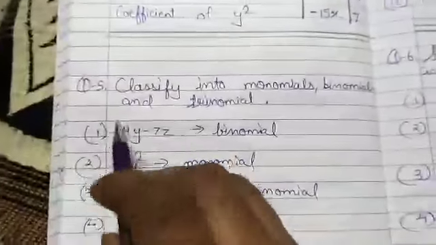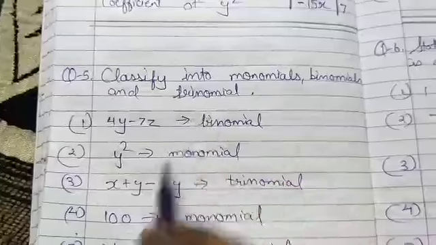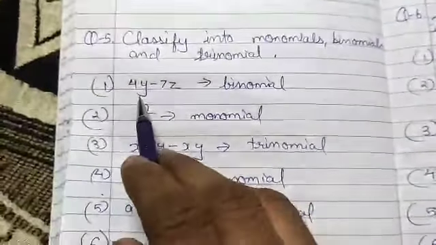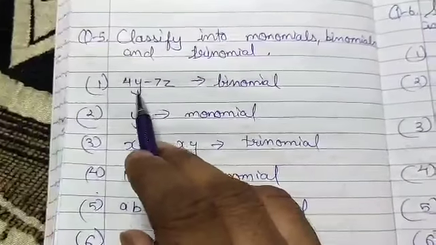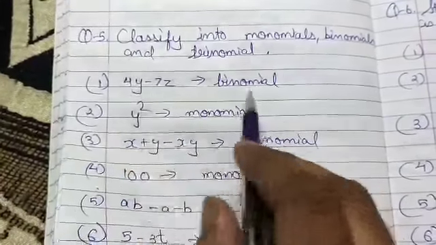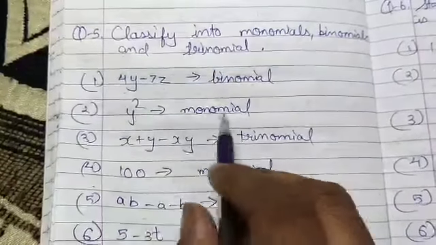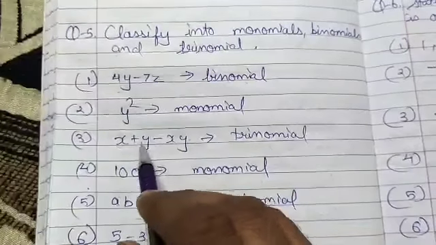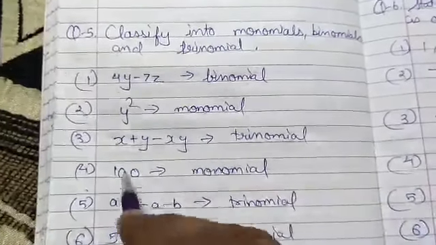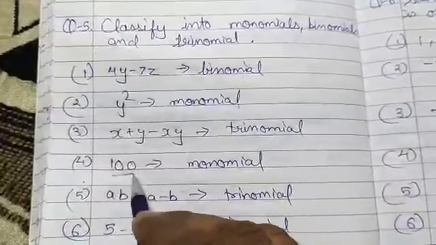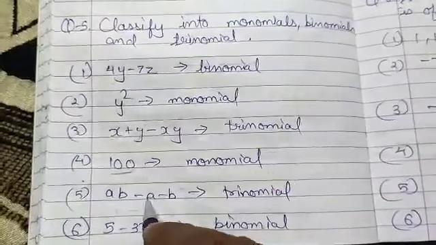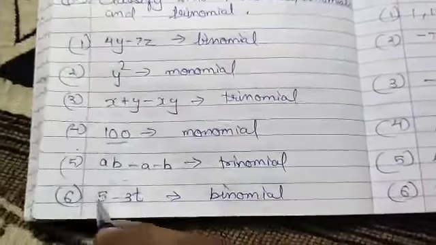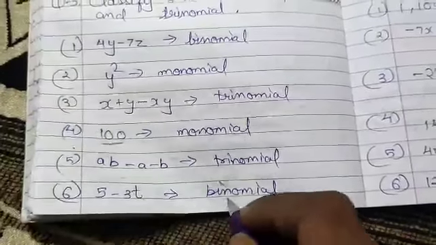Then question number 5, classify into monomial, binomial and trinomial. Student, in the introduction we saw that an expression having two terms is known as a binomial. So the first one, 4y minus 7z, has two terms, a binomial. Only one term, y square, is a monomial. Then x plus y minus xy has 1, 2, 3 terms, so it is known as a trinomial. Here it is only one constant term, that is a monomial. Then ab minus a minus b, 1, 2, 3 terms, is a trinomial. 5 minus 3t has two terms, so it is a binomial.